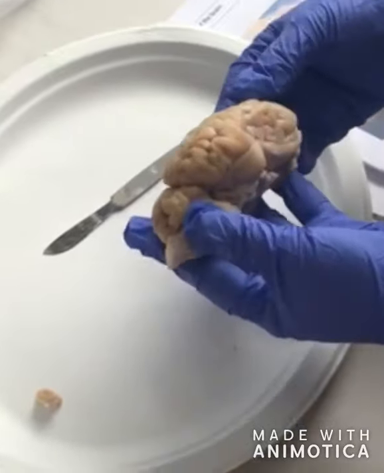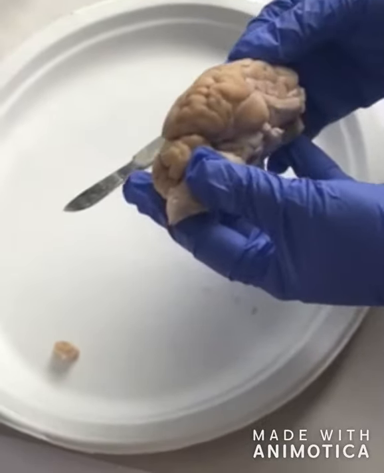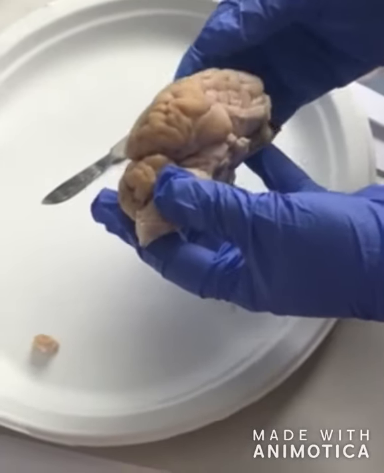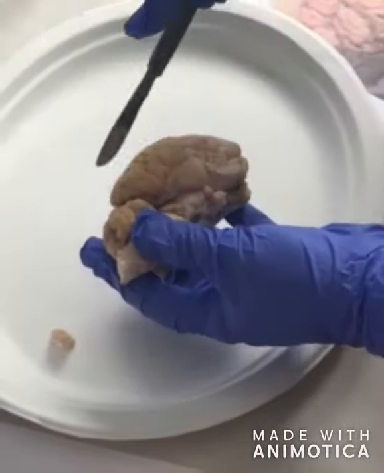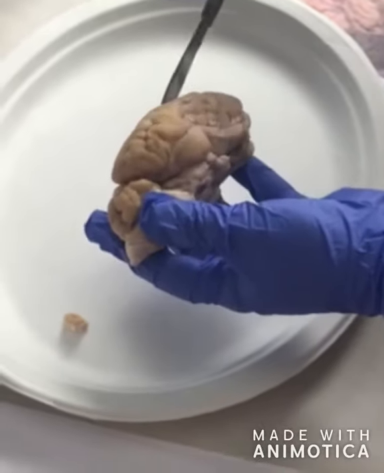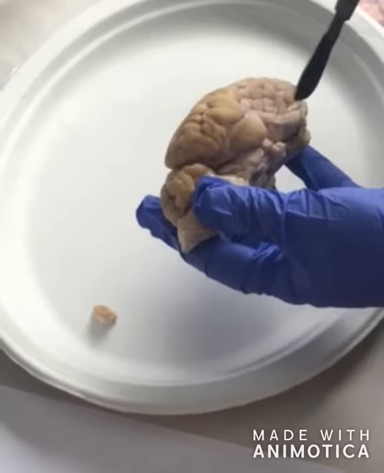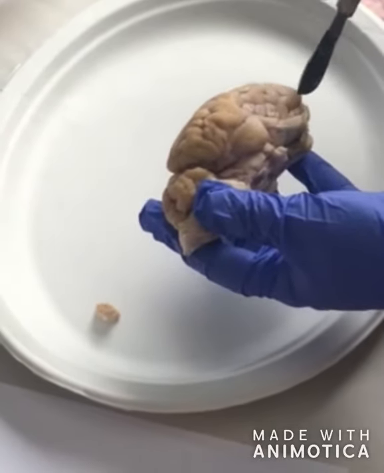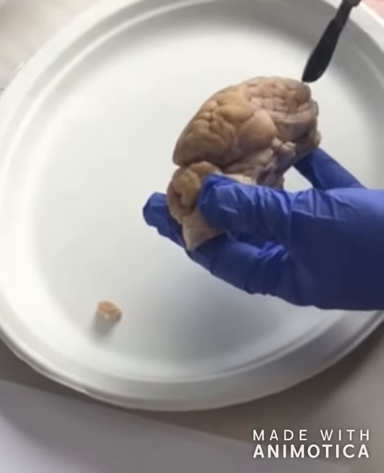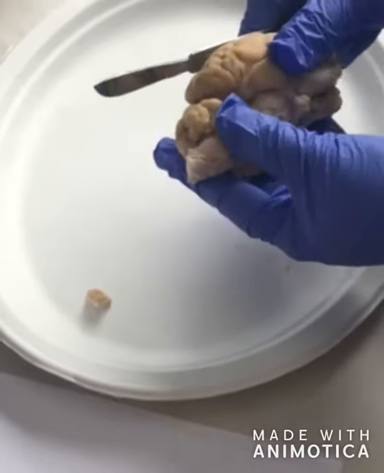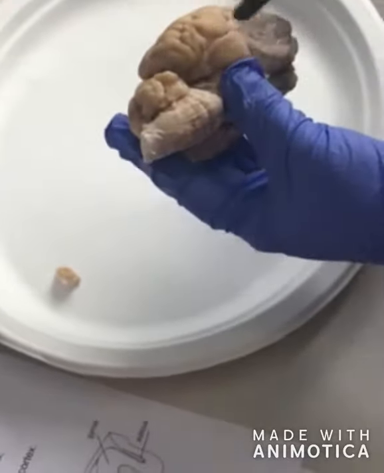So this is the forebrain. We're going to talk about the forebrain. The telencephalon is a subdivision of the forebrain. It's this part right here, this entire piece. It is comprised of the cerebral cortex, the hippocampus, amygdala, the olfactory bulb, and the basal ganglia. It arches over the diencephalon and the brain stem.